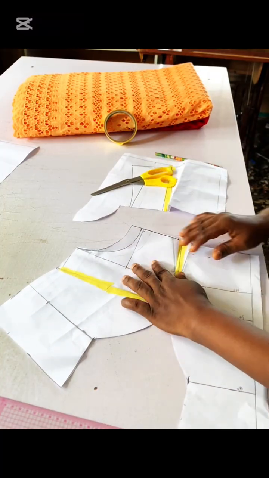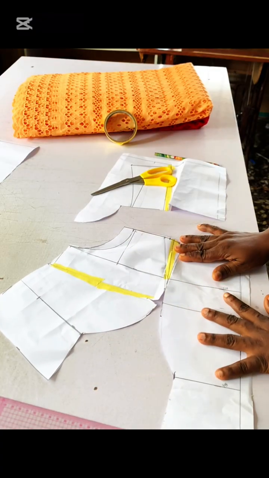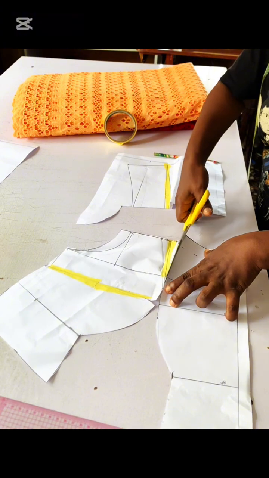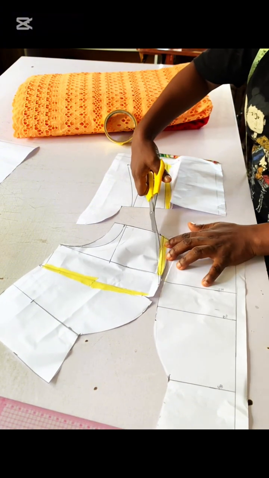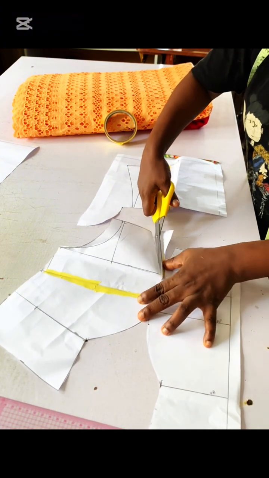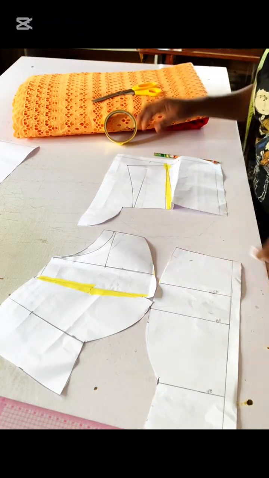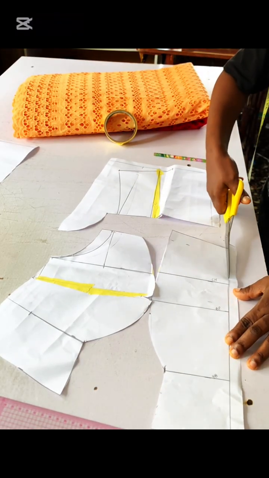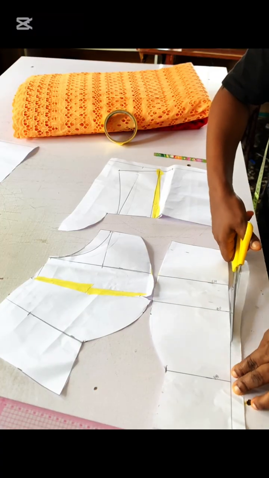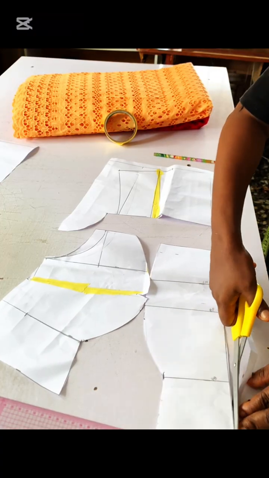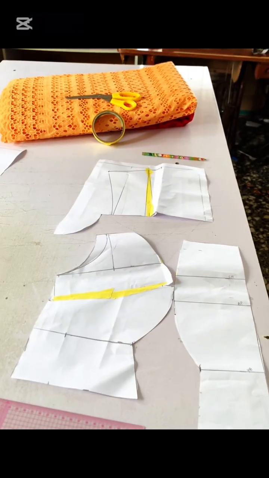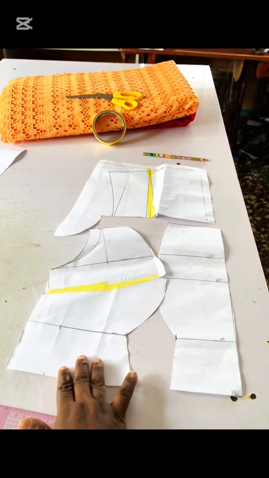Okay, so now that I have separated the yoke, I have this. So the next thing is for me to just go ahead and cut this out. So I have done the overbust tightening and I have done the yoke tightening. Then I'll be cutting through this starting line. This is the starting line, so I'll be cutting it off. I don't need it. Okay, so I have the center front piece and the side front piece.